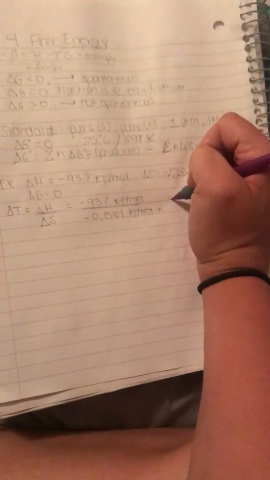So if we move that just 3 spots, we're going to be dividing it by negative 0.1561 kilojoules per mole times K. So then we get rid of kilojoules per mole, and we're left with K. So then once we have used our calculator to figure that out, we have our T equaling 601 Kelvin.